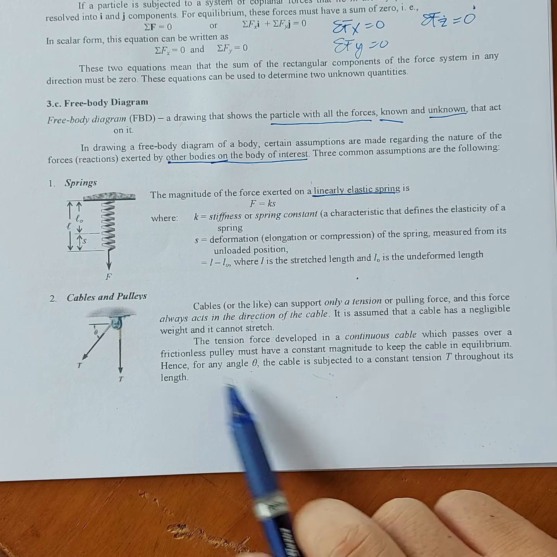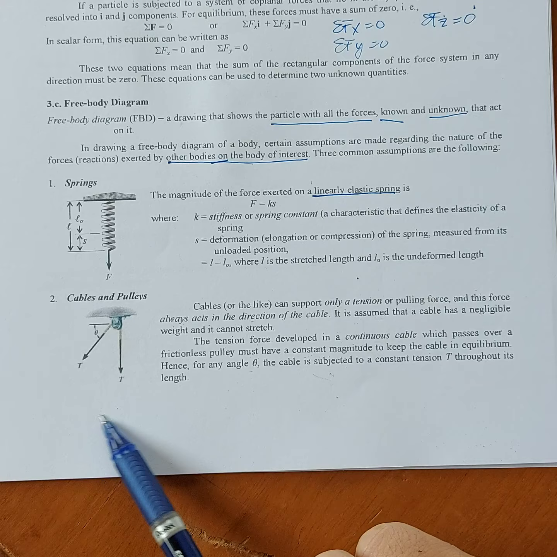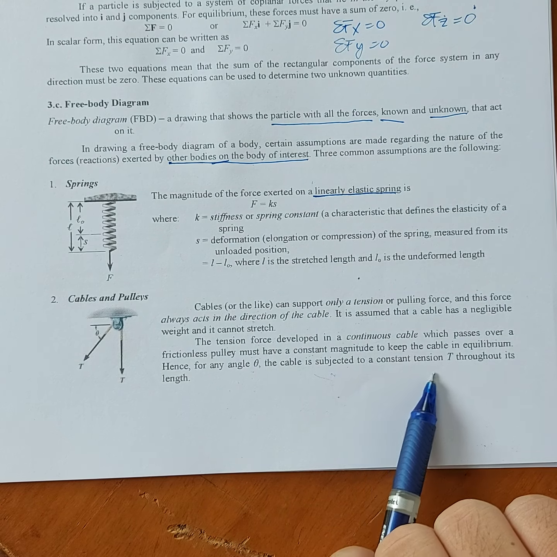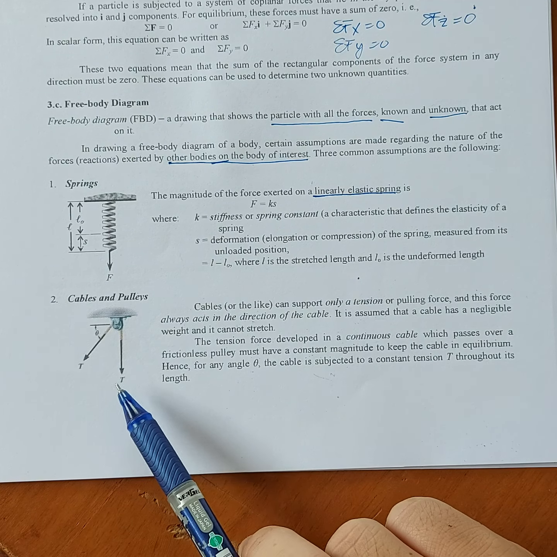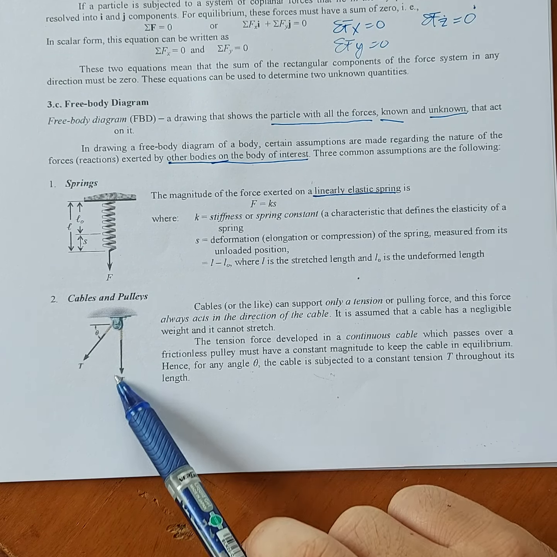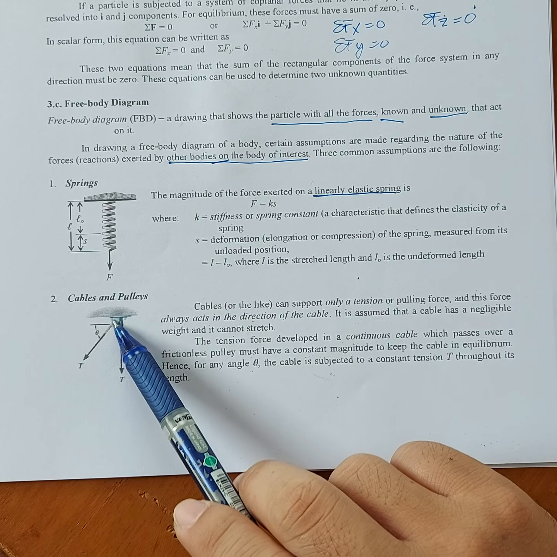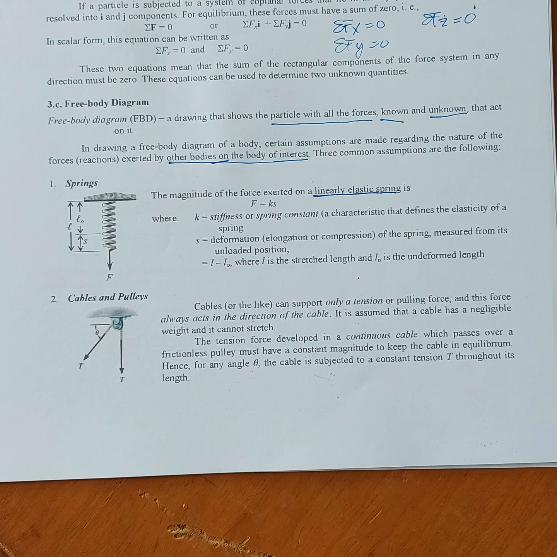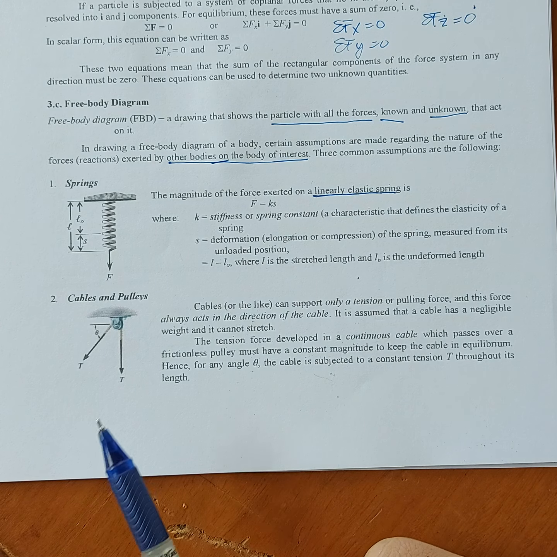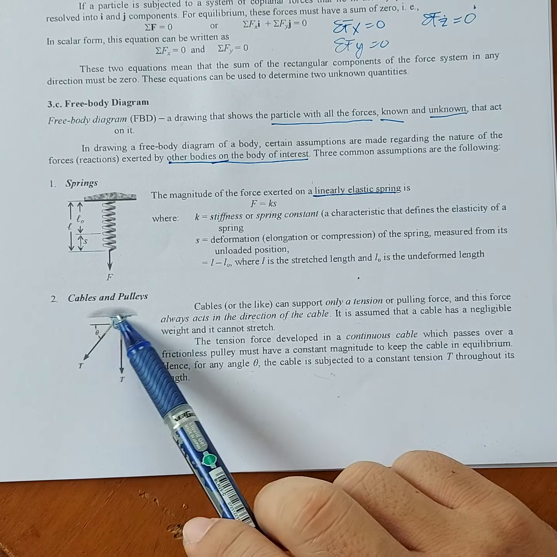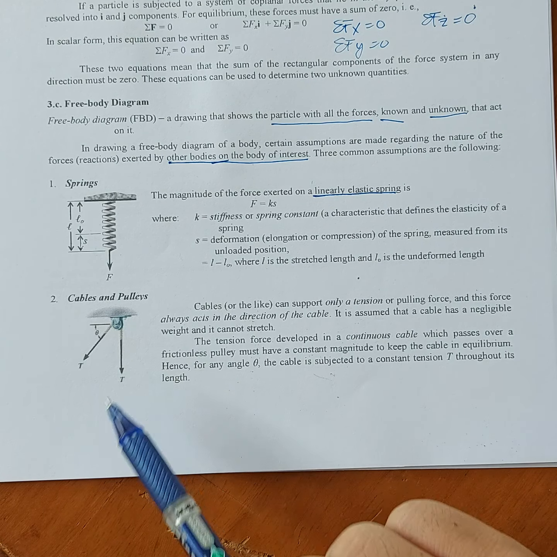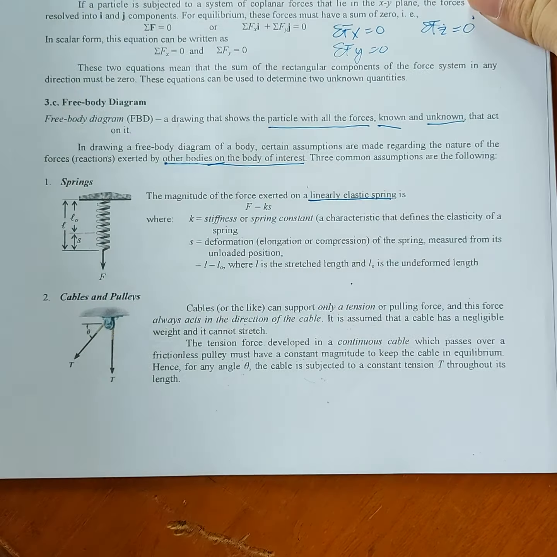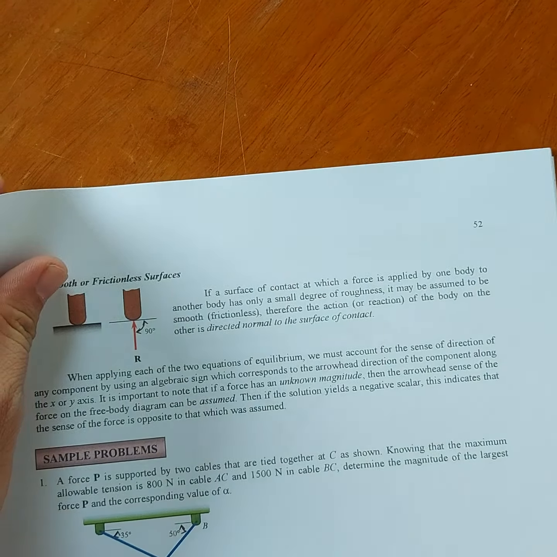Hence, for any angle theta given in this figure, may tayong figure dito, the cable is subjected to a constant tension T throughout its length. So if this is T, and the cable runs through this frictionless pulley, that means this is also T. So, hindi nagbago yung value ng tension natin if it runs through this pulley, of course, kung may frictionless pulley tayo dyan. Okay. Next is, ito.